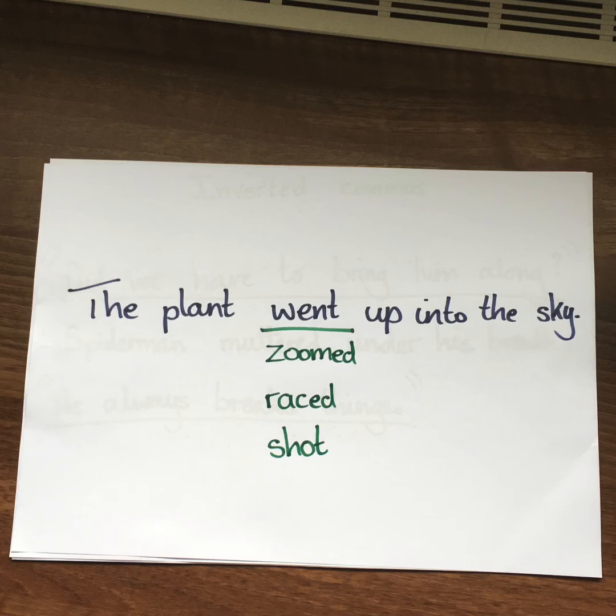The plant went up into the sky. The plant zoomed up into the sky. The plant raced up into the sky. The plant shot up into the sky. I've tried to choose words which help you to imagine how fast the plant was growing. See if you can come up with some different words for went that would make sense in the sentence too.